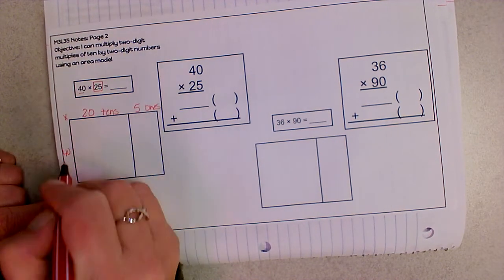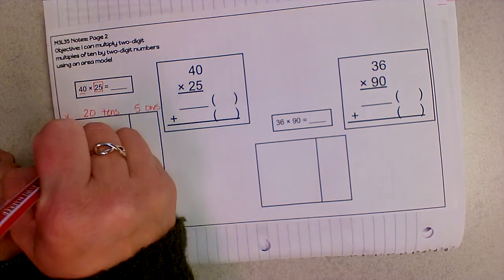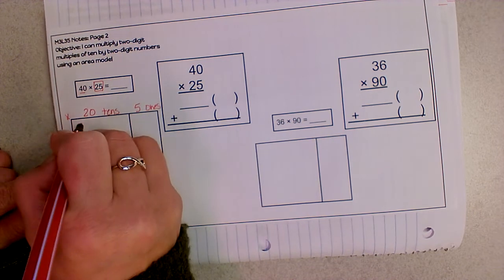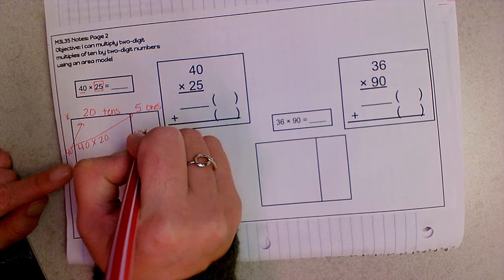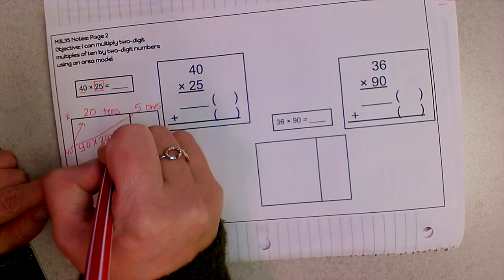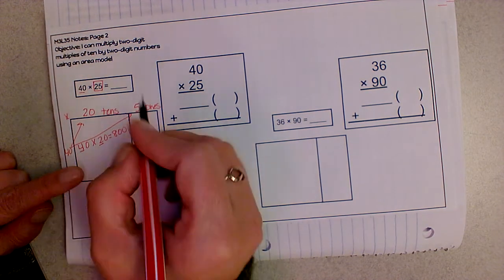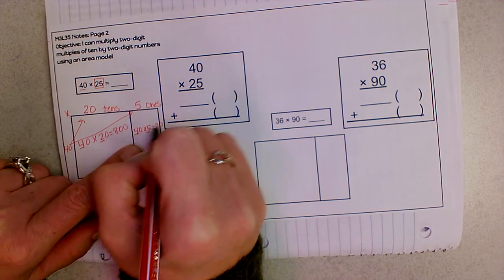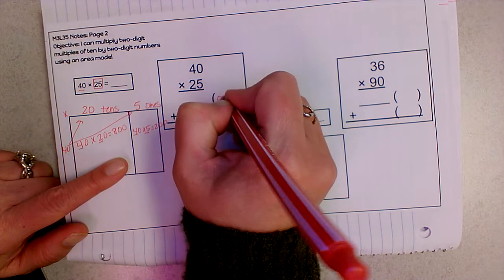Then remember, I'm going to multiply everything across. So I'm going to do 40 times 20. Right, so 40 times 20. Then I'm going to go across, and I'm going to do 40 times 5 because that's my ones. Okay, 4 times 2 is 8, plus 2 zeros behind it. Love tens, they make it so easy. Okay, 4 times 5 is 20, plus I have a 0 here, so I have another 0 behind it, so that's 200. So now I'm going to come over here and do my partial products.